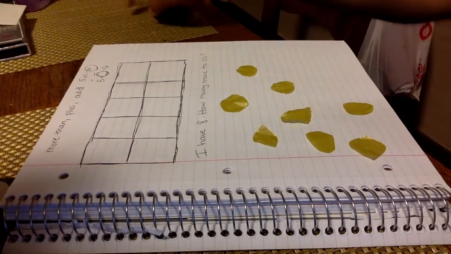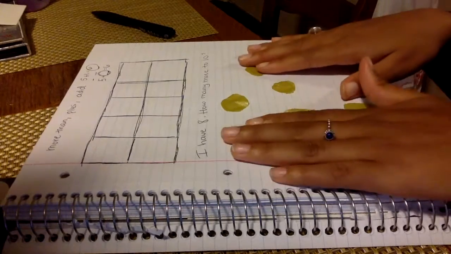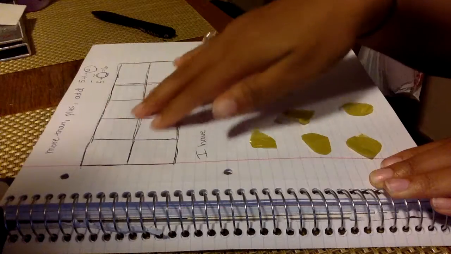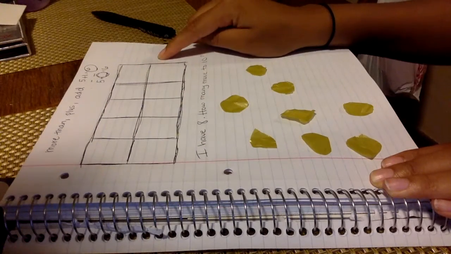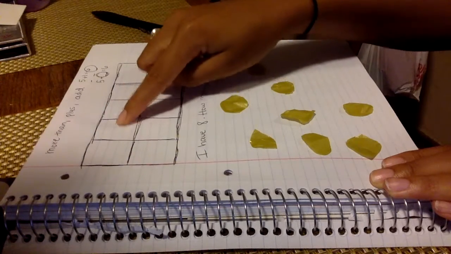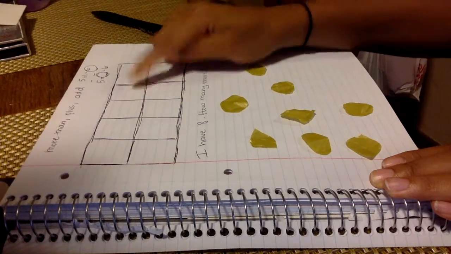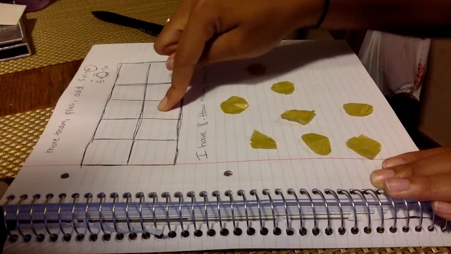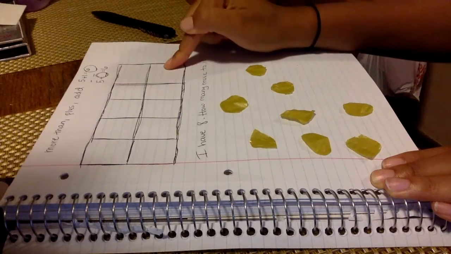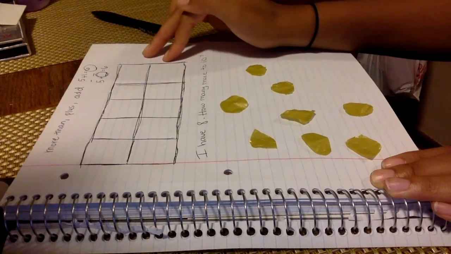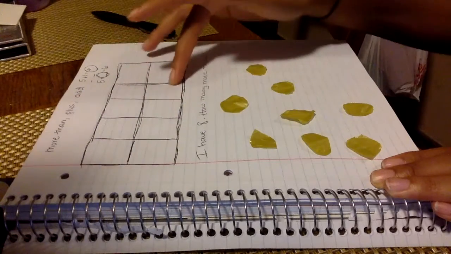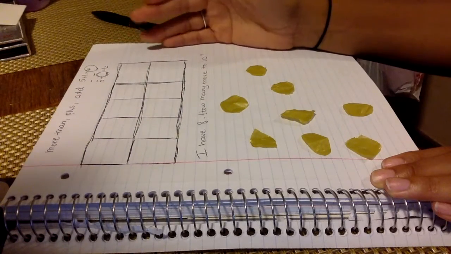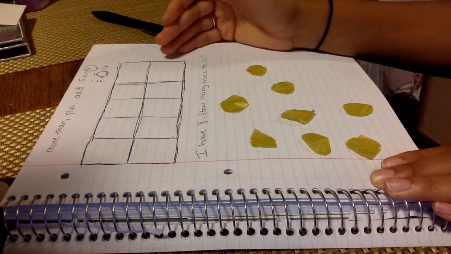A way that we can do this is using manipulatives. Right here I have my yellow counter pieces, and then I have my counter box. This counter box has 1, 2, 3, 4, 5, 6, 7, 8, 9, 10 pieces total, so 2 rows of 5 in each. We're going to use these counter pieces with a real life situation.